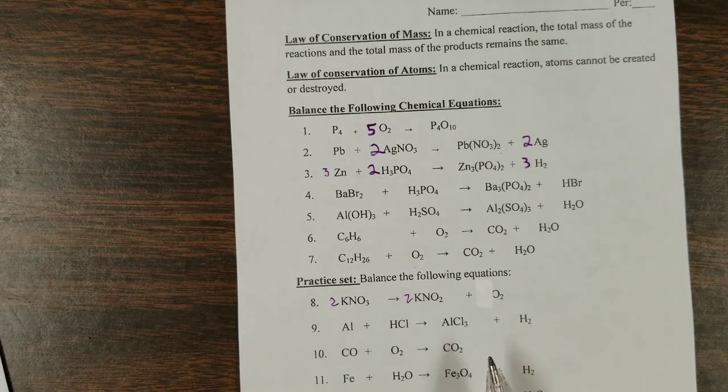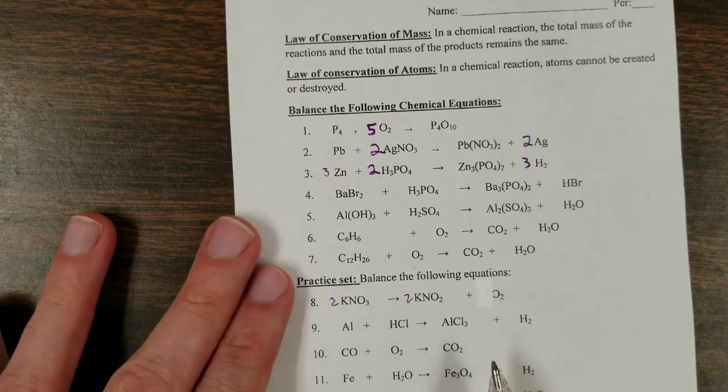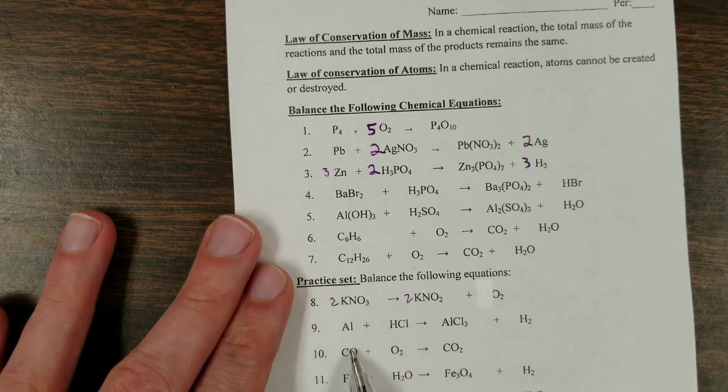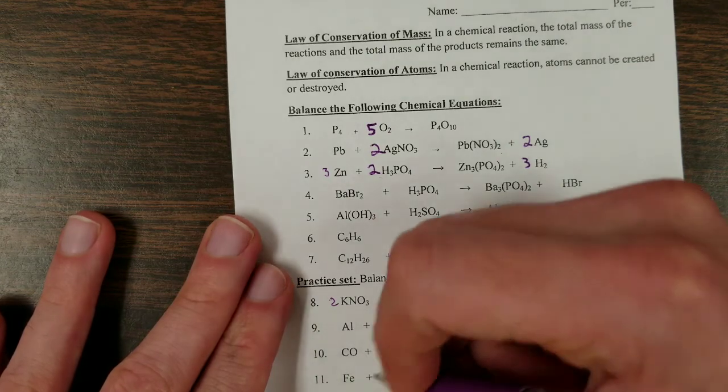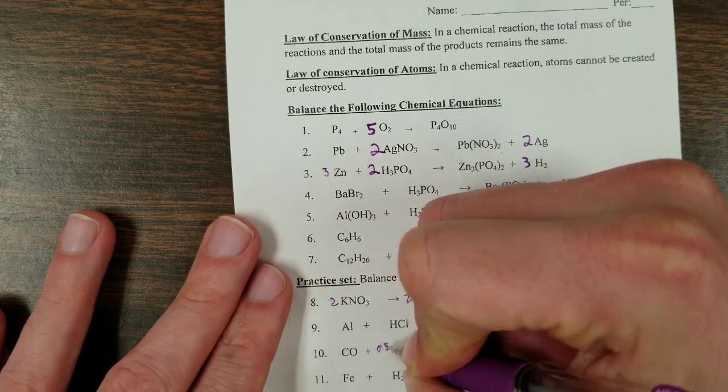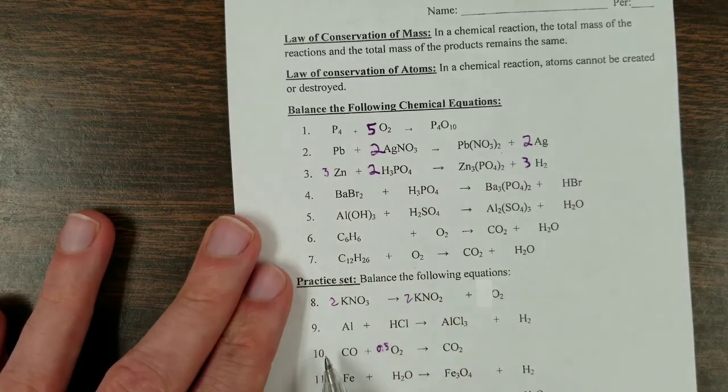Looking at these other ones, let's see, this looks like a similar one right here. This will also require a fractional coefficient because 1 carbon, 3 oxygens, 2 oxygens. This would work well with half of an oxygen. This would make it work.